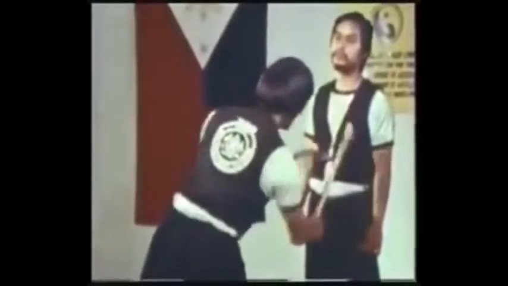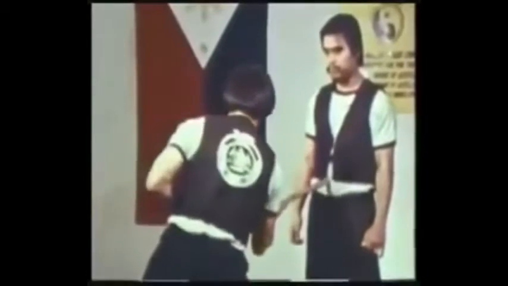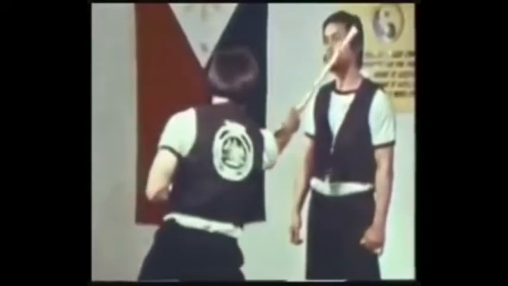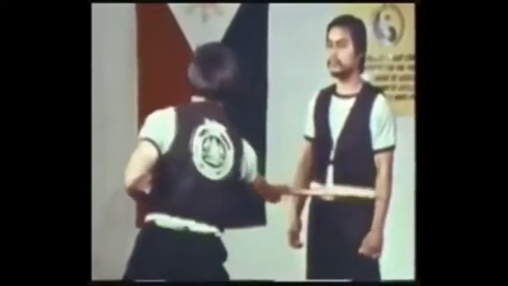These are the 5 angles of attack. Angle 1, 2, 3, 4, and 5. Again, 1, 2, 3, 4, and 5.